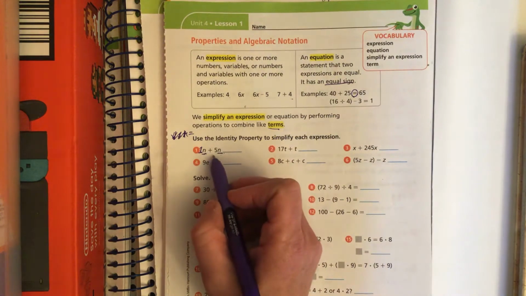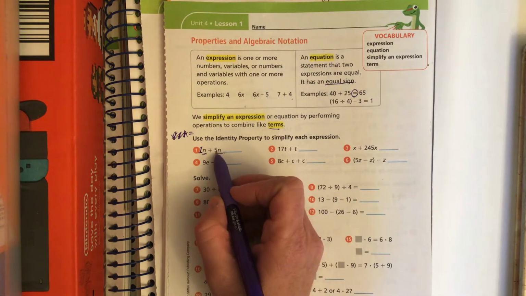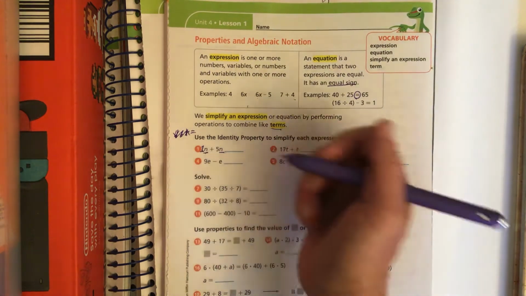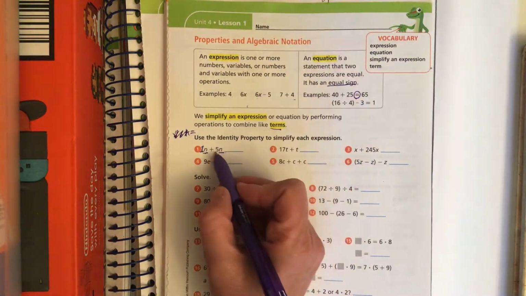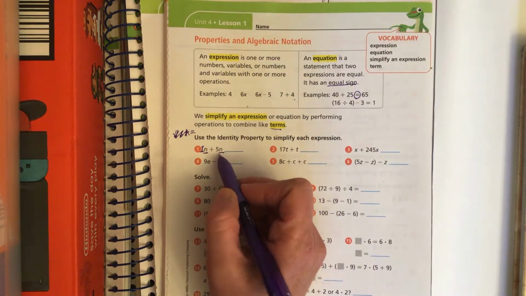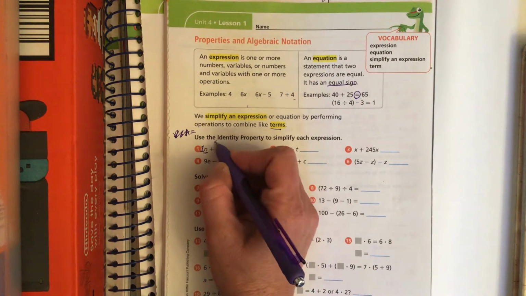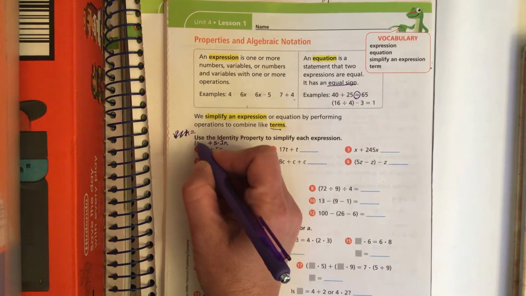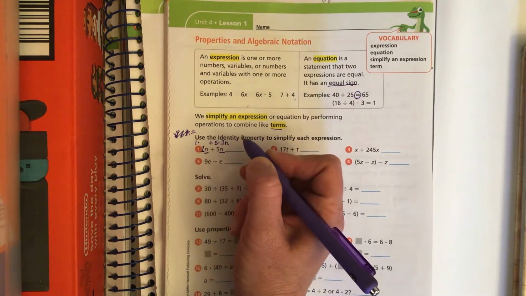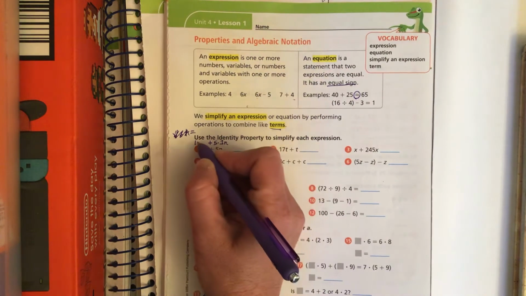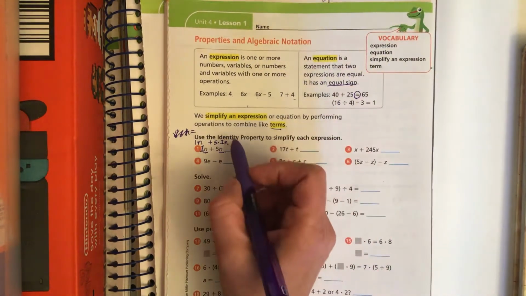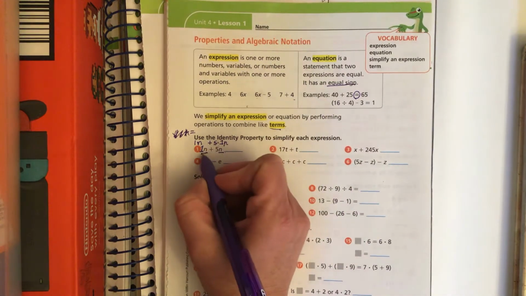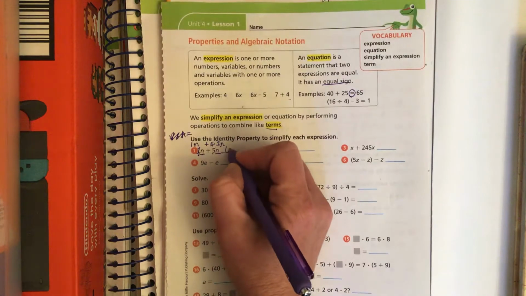Now what we do is we look at 1n plus 5n. Well, remember what I told you earlier this year? Anytime you have a number and a letter right next to each other, that means multiply. So this is 5 times 1n plus 1 times 1n. So 5 times 1 is 5, 1n. So we add the 1 and the 5 and we get 6n.